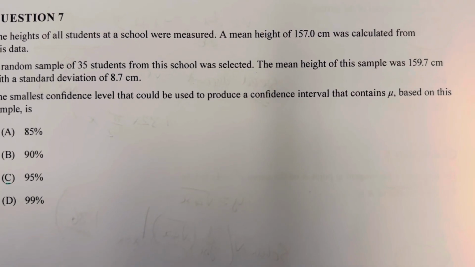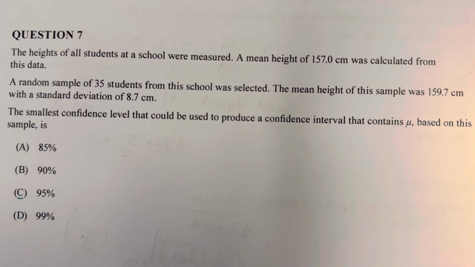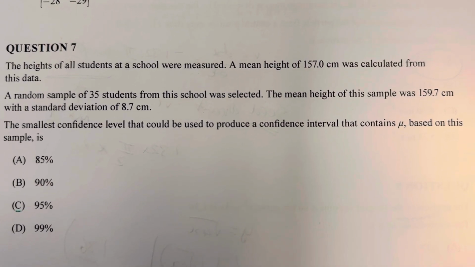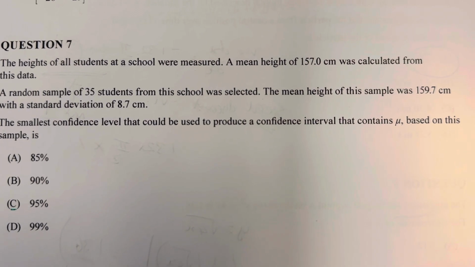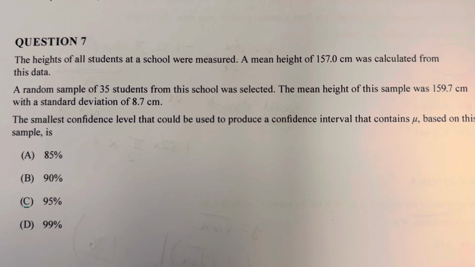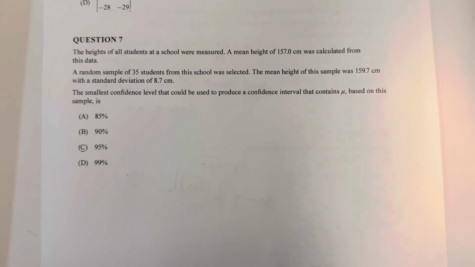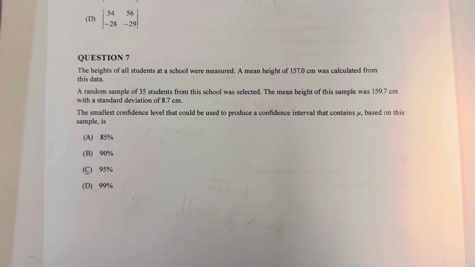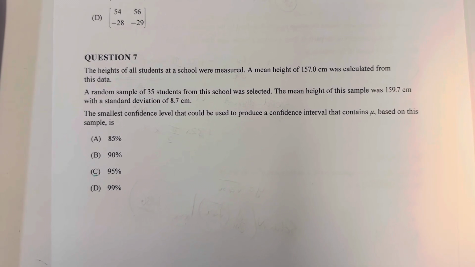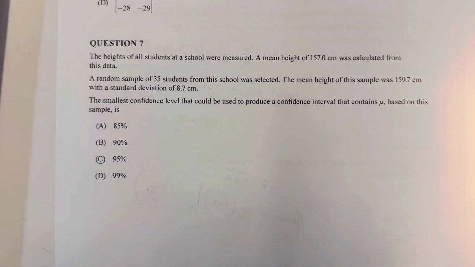Question 7. It's a stats question again. The heights of all students at the school were measured and a mean height of 157 was calculated from this data. A random sample of 35 students from the school was selected. The mean height of this sample was 159.7 with a standard deviation of 8.7. The smallest confidence level that could be used to produce a confidence interval containing mu based on this sample is... Okay, and we have options.